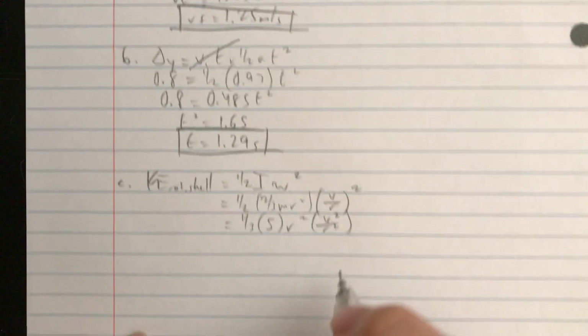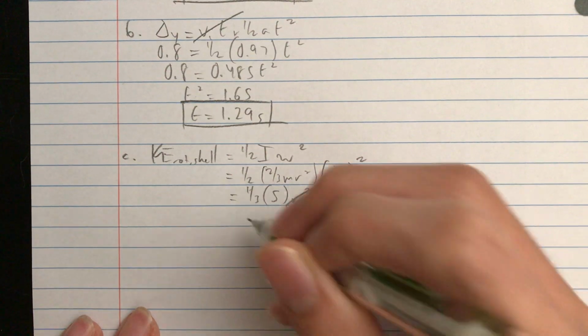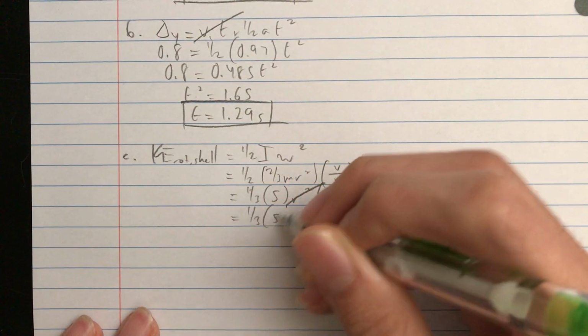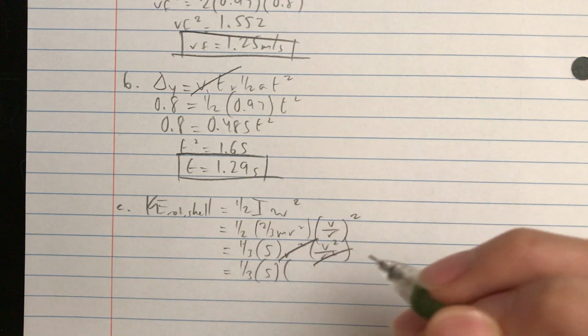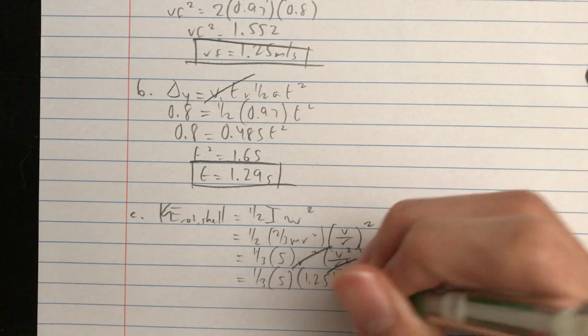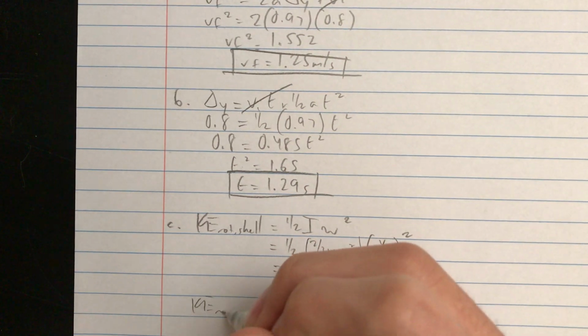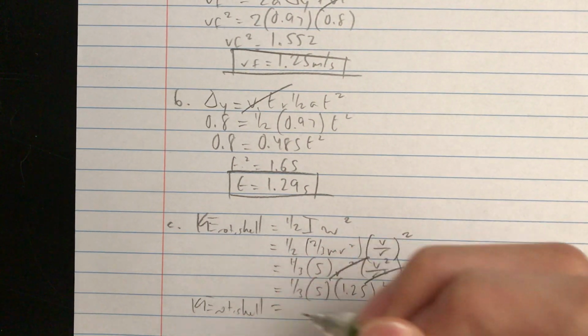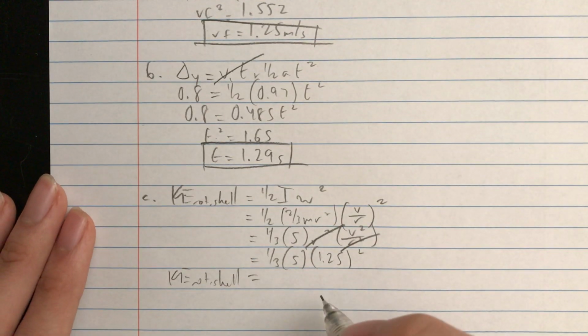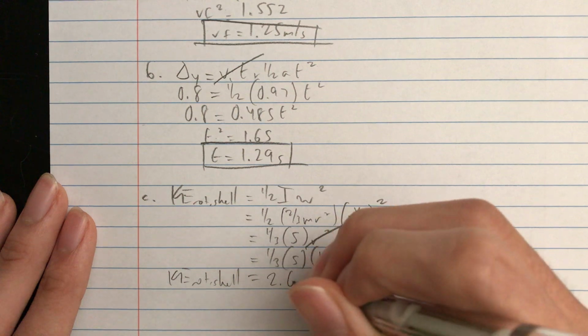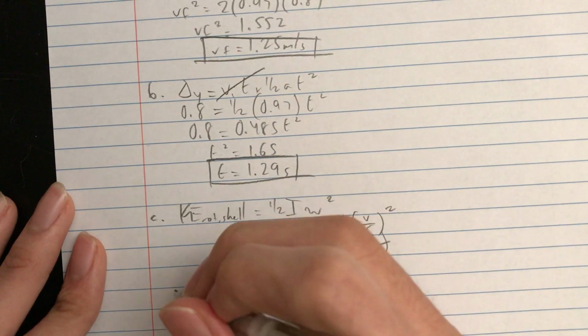So as you can see here, we can cancel out these R's. So we get 1/3 times 5. And V, as we saw right here, is 1.25. And once we combine those, we will get KE rot shell equals 2.6 joules.